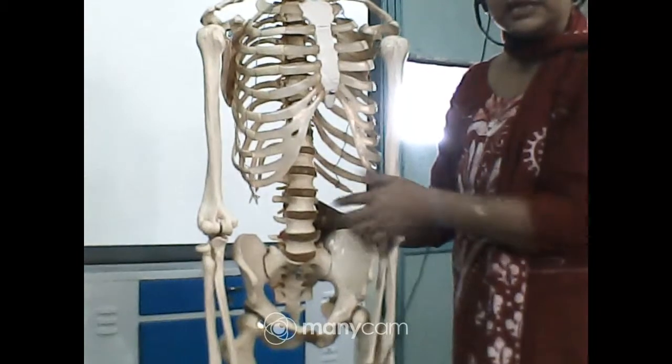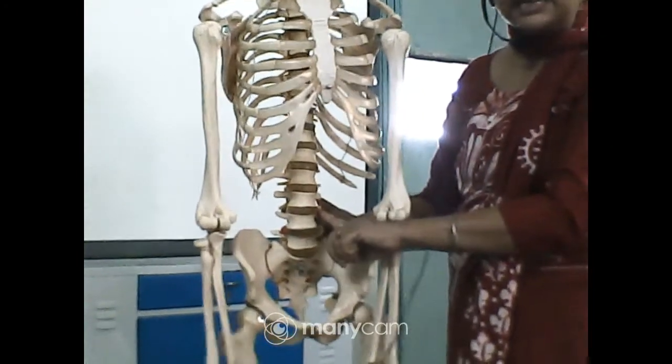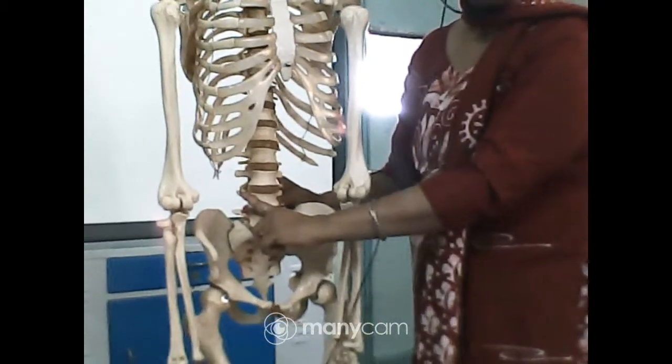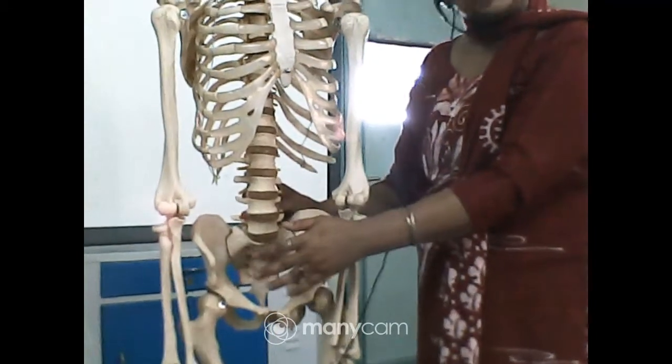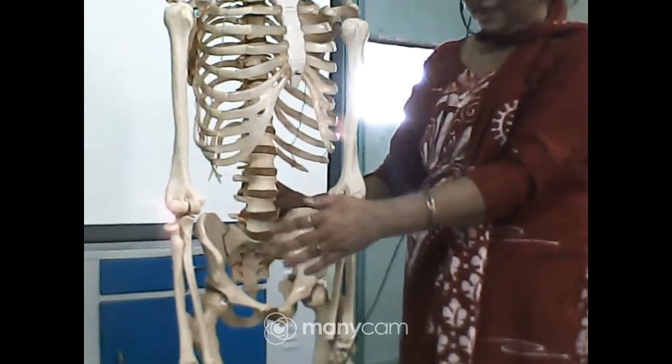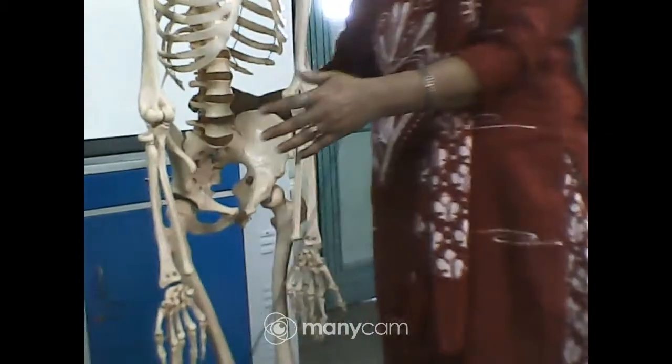There are two kidneys present here, one kidney and another kidney. The front portion is actually the stomach portion. Now, do you have any question related to this? Then you can ask me.